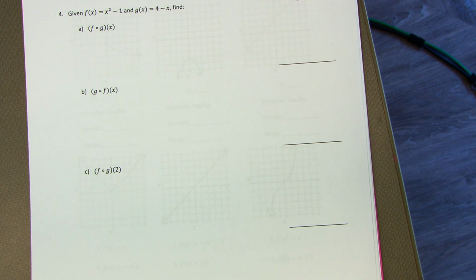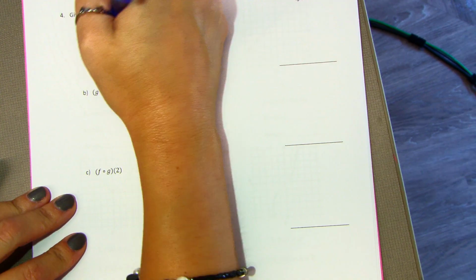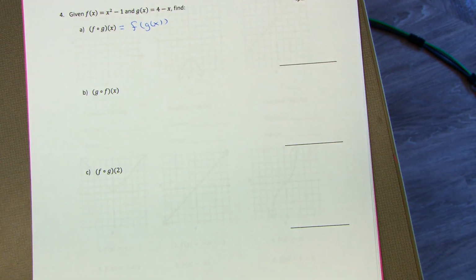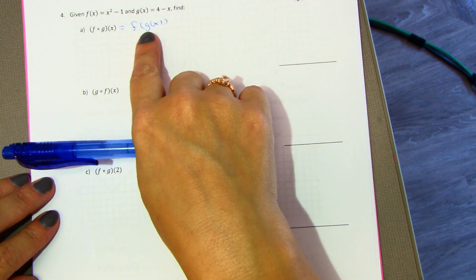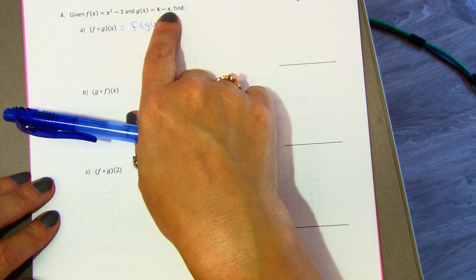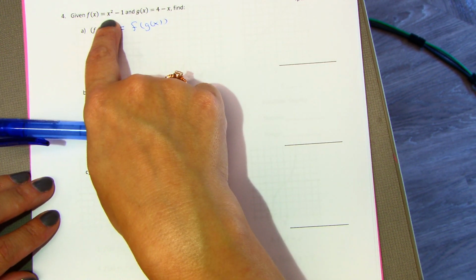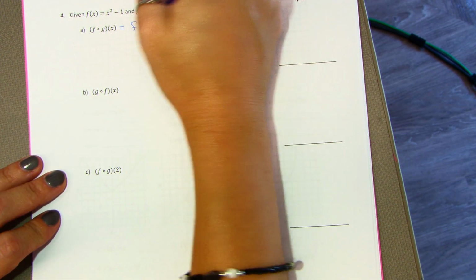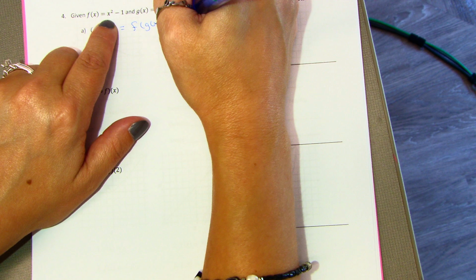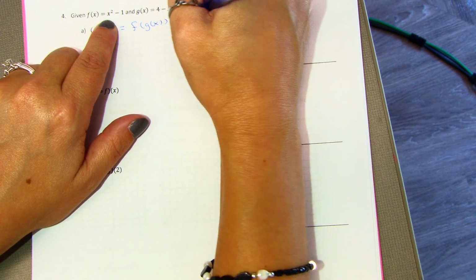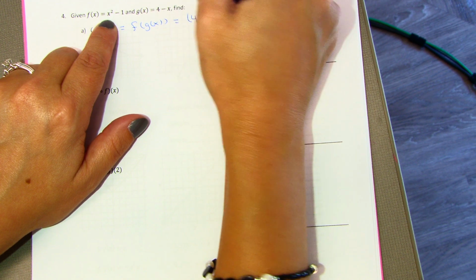And so I like to write them as f of g of x this way because this looks like our function notation. And this tells me that I'm going to take the g of x function and shove it inside my f of x function anywhere that there is an x. And so I'm going to do that first. My f of x function says x squared. Well, instead of x, I'm going to put g of x. So that'll be 4 minus x squared minus 1. This is my f of x function with my g of x function shoved inside.